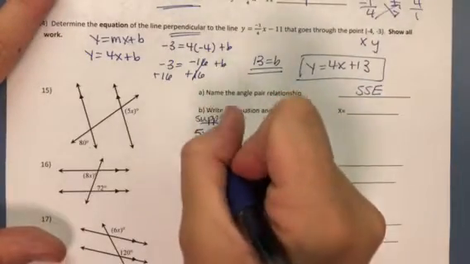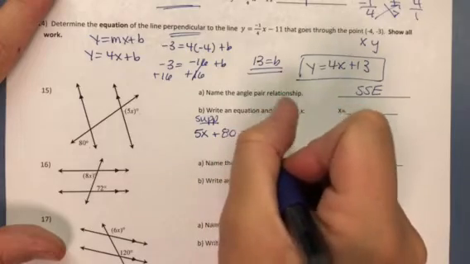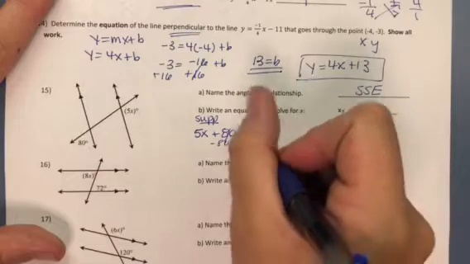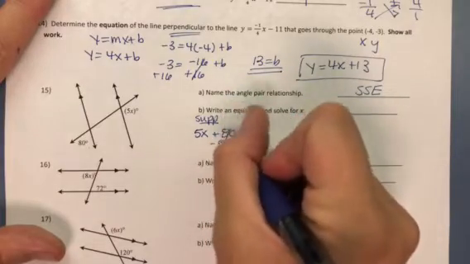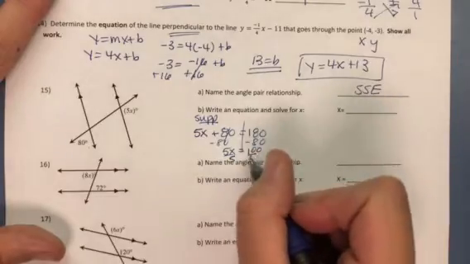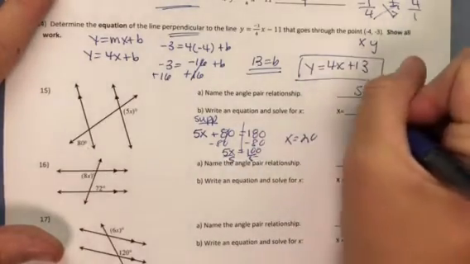So my equation that I write should be 5x plus 80 equals 180. Subtract 80 from both sides. I get 5x equals 100. Divide both sides of that equation by 5, and we know that x equals 20.